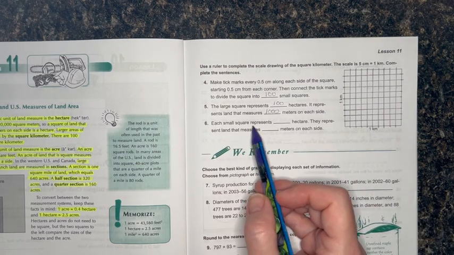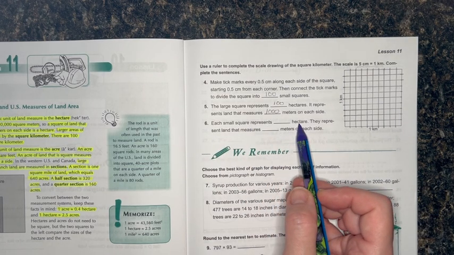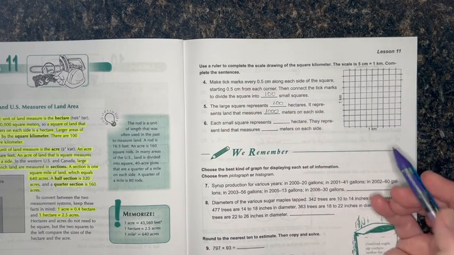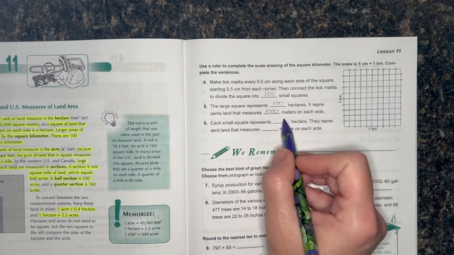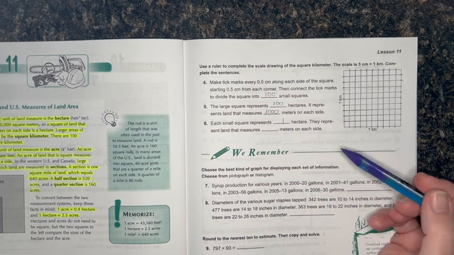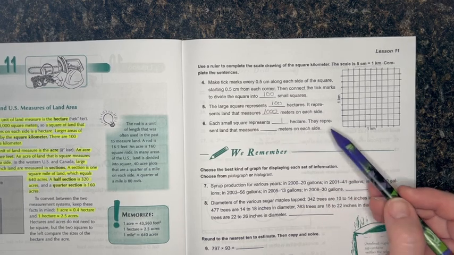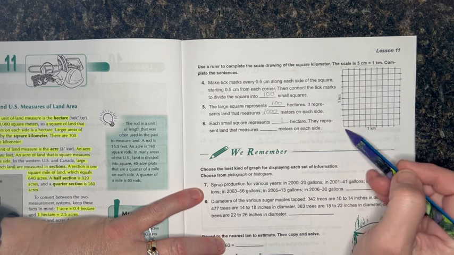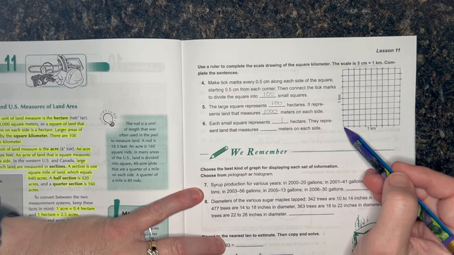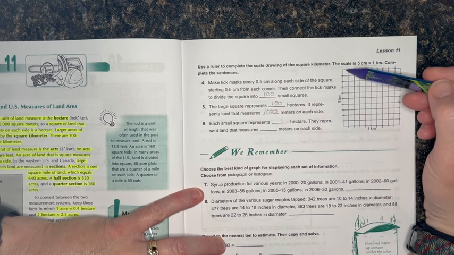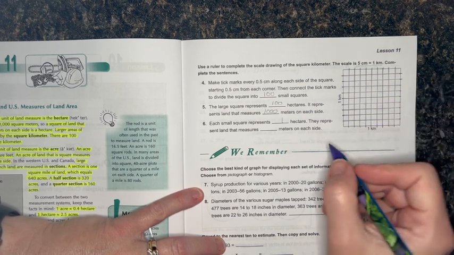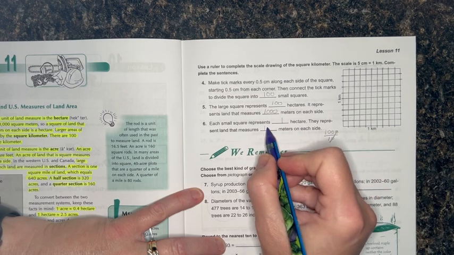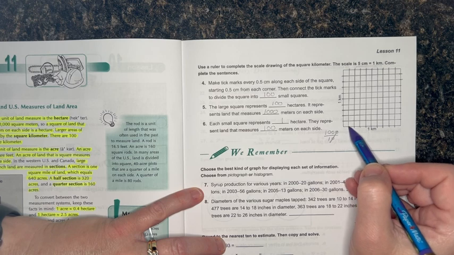Each small square represents how many hectares? Okay, now there are 100 squares and 100 hectares, so each tiny square represents 1 hectare, and they represent land that measures how many meters on each side. Okay. 1 kilometer is 1,000 meters. There are 10 squares taking up this 1,000 meters, right? So 1,000 divided by 10 is 100 meters. So it's 100 meters by 100 meters.